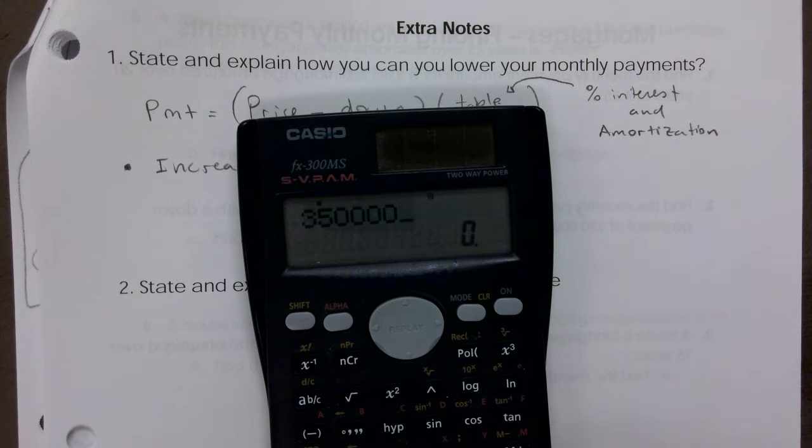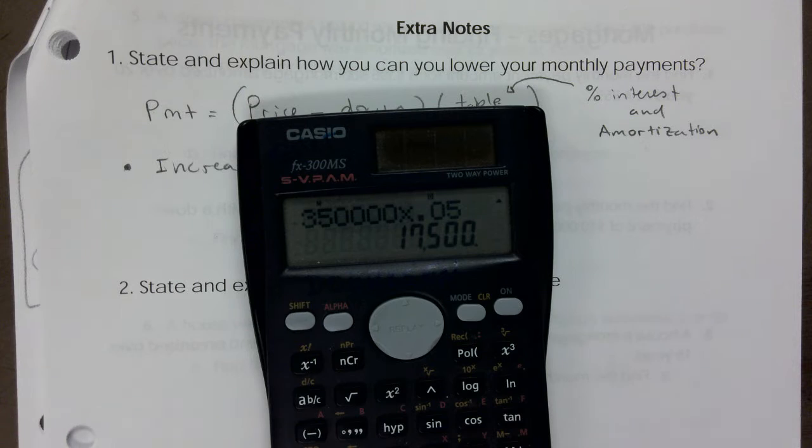So $350,000 times 0.05, what would that be? 17,500. That's how much you need to have as a down payment to be approved for a mortgage, almost universally, unless the government changes something, right? If you have the 17,500, that's great, but don't use all of your savings to pay as much as you can. And this is why.